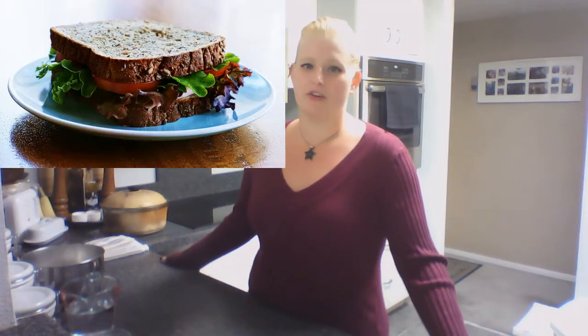Bread, one of the most familiar foods in today's world. It appears in one form or another in almost every single meal we eat. Toast or an English muffin at breakfast, bread for your sandwich at lunch, rolls with your dinner, and many of our favorite desserts are bread-based.